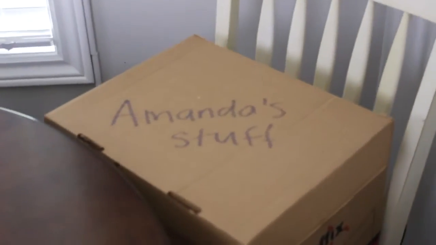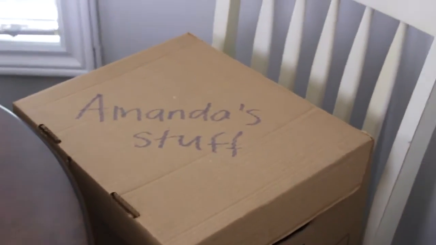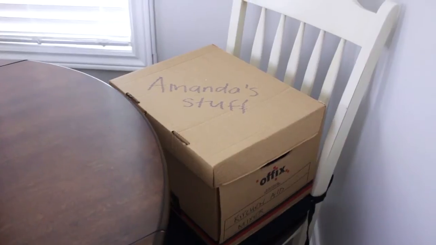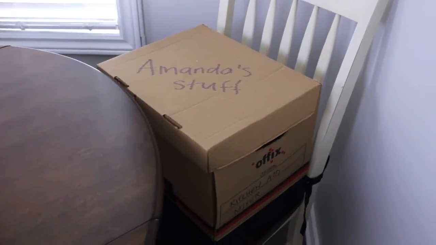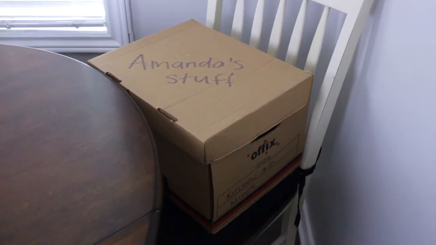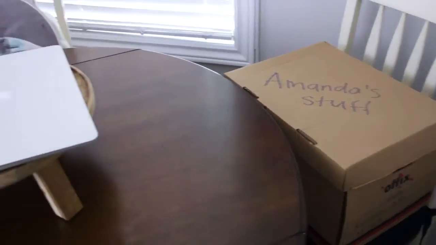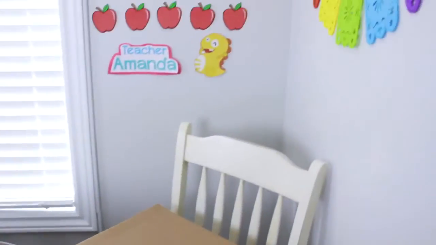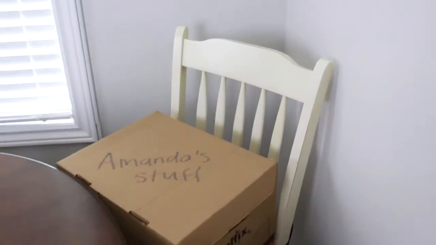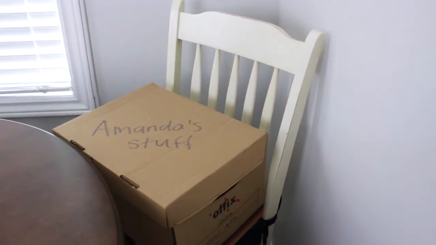So this says Amanda Stuff because I packed my stuff in there when we were moving. That is where I keep my entire classroom, in this little box. I'll normally just leave it on the chair if we're not using the chair, or I can tuck it on the floor. But everything I use, aside from my laptop and what's on the wall, is in this little box. So let's take a look inside.